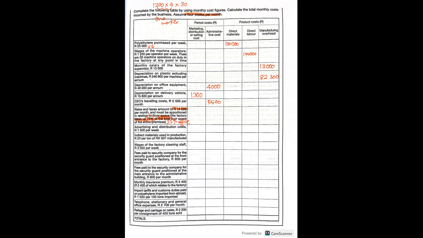So you can even show the working out here if you'd like. 14,000 times 75%. It's the 75% that is recorded, and that is 10,500. And then the remaining 25%, that is for the administrative costs. This is going to be 14,000 times the remaining 25% or 0.25.